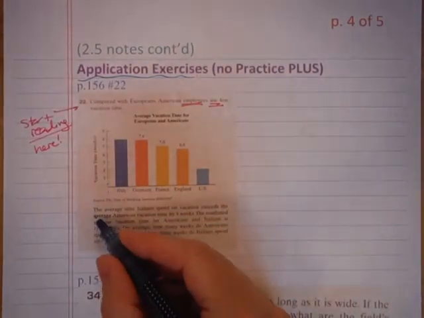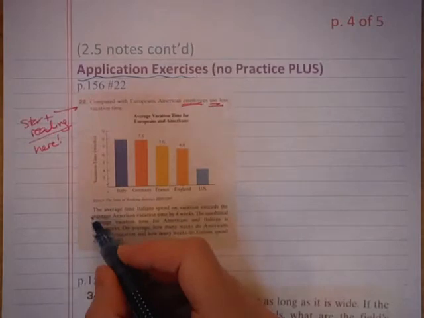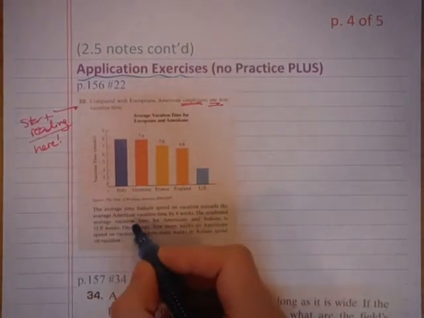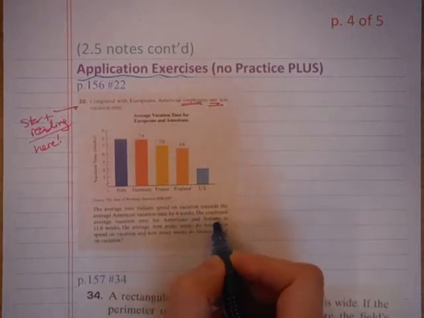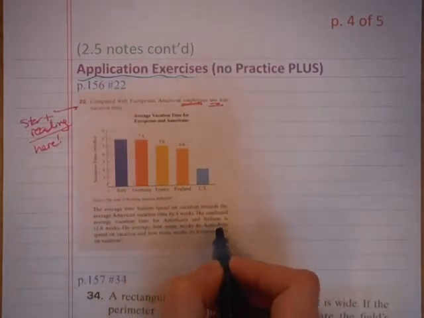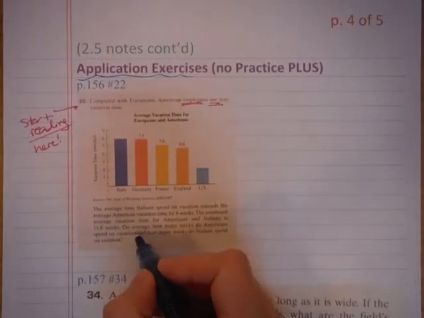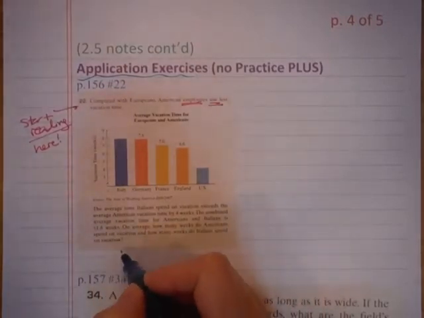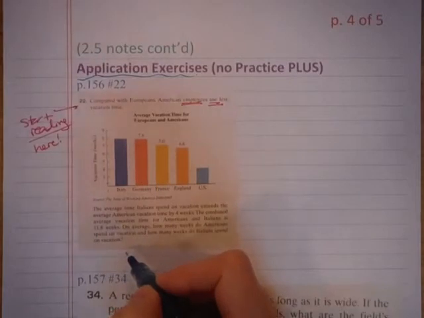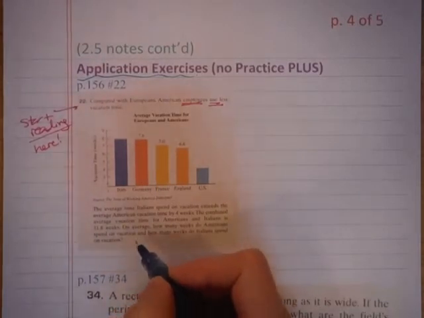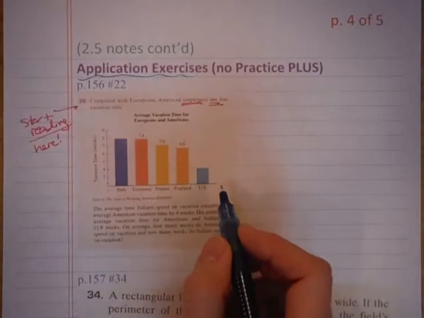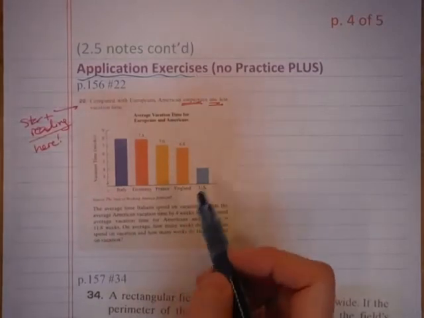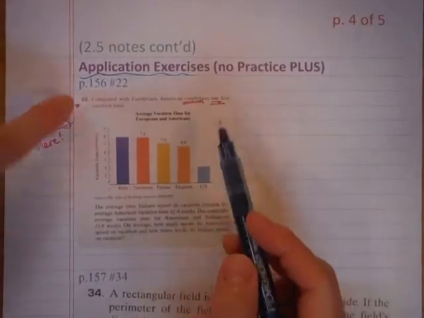Okay, so let's read what they're asking us to do here. The average time Italians spend on vacation exceeds the average American vacation time by 4 weeks. The combined average vacation time for Americans and Italians is 11.8 weeks. On average, how many weeks do Americans spend on vacation? How many weeks do Italians spend on vacation? That was my first read through. Resist the temptation to start jumping in and pulling numbers and setting up equations. Take a deep breath. Read it a second time and force yourself to go all the way back up.